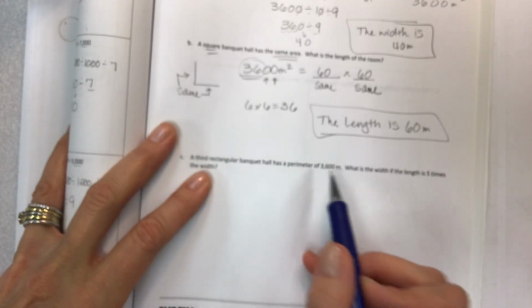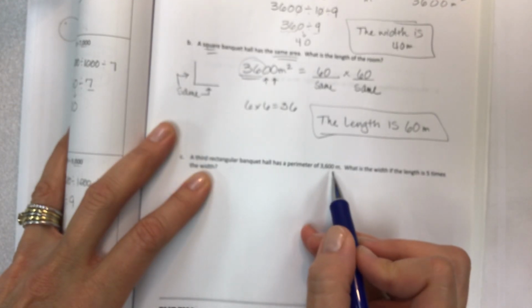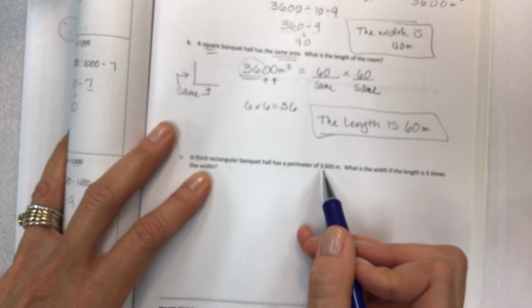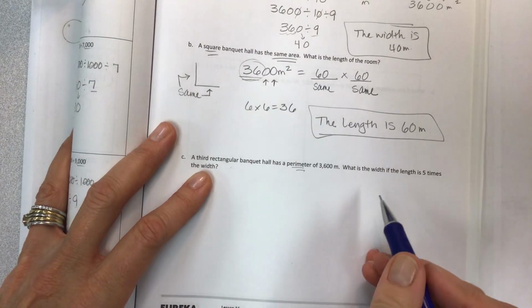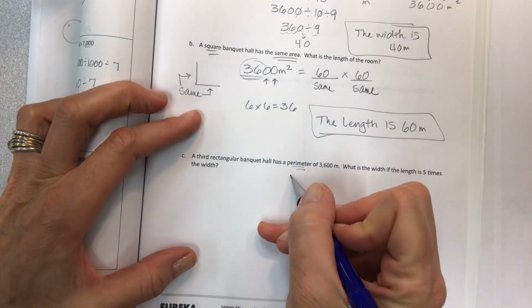Now the third banquet hall is rectangular, and it has a perimeter of 3,600 meters. Perimeter this time, same number, but it's the perimeter. Now that's the distance around.